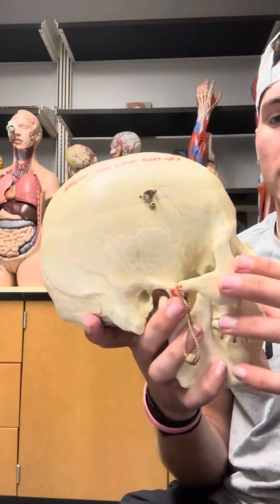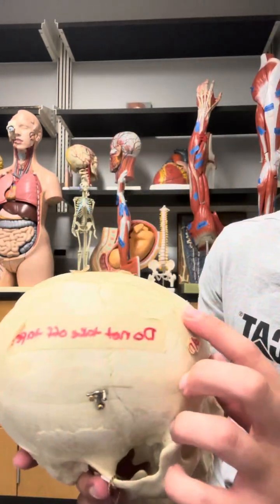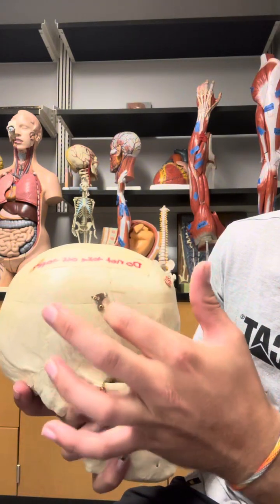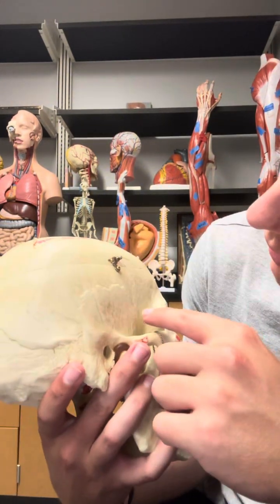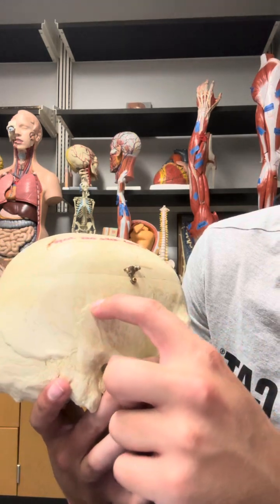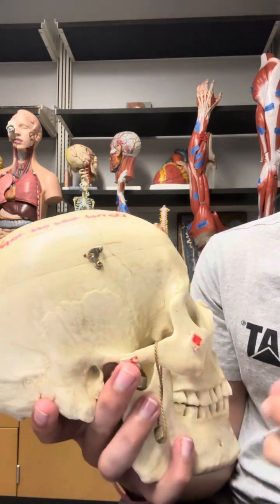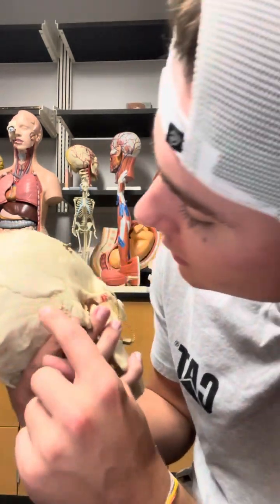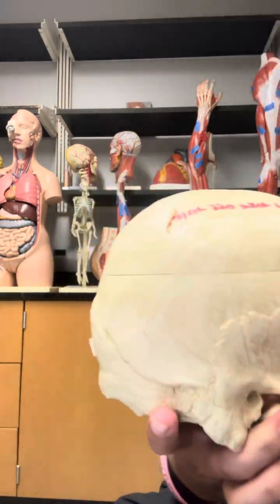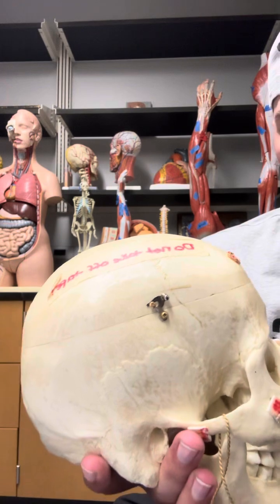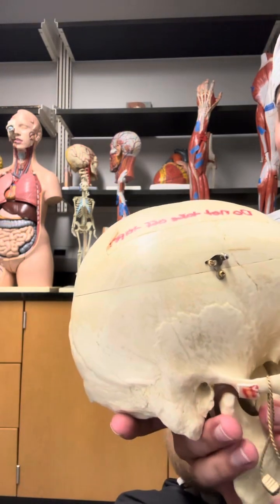We also have the coronal suture, which is right here. We have the squamous suture, which is that ridge right there. And we have the lambdoid suture, which is right here. Am I missing something else?